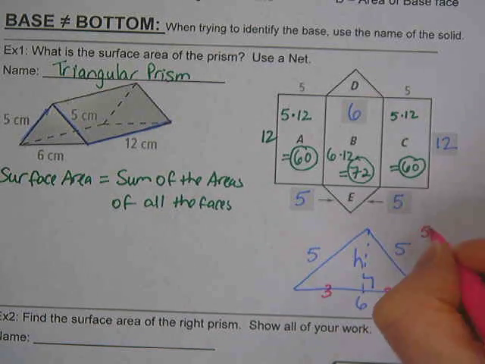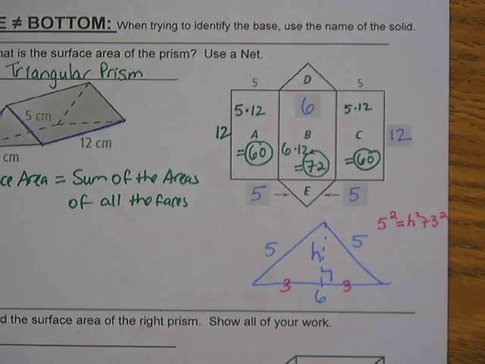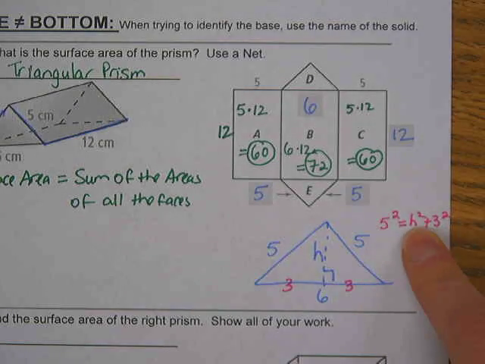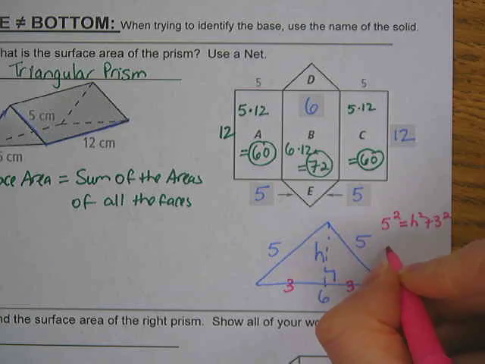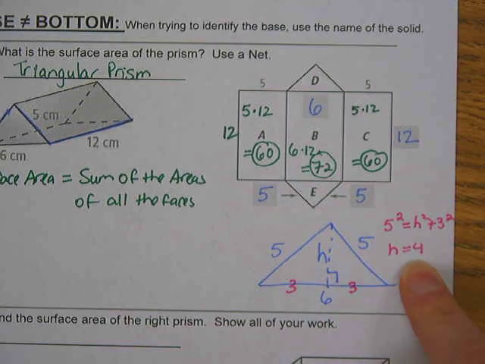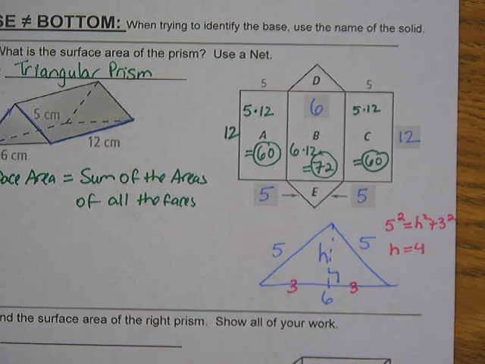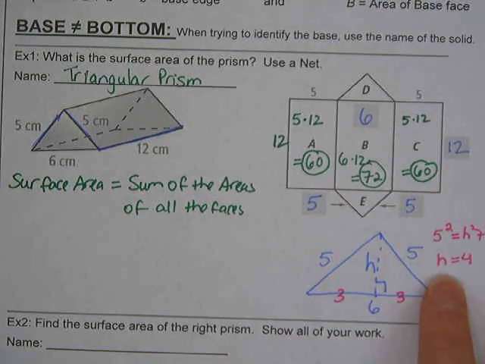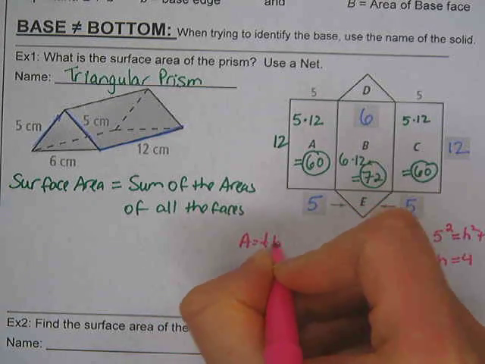Hopefully you recognize it's the Pythagorean theorem, and this 5 is the hypotenuse because it's opposite the right angle, so I'm going to have 5 squared equals h squared plus 3 squared. If you need to, pause the video so that you can solve for h on your own, and hopefully you get the same thing. It's going to be 4. Or maybe you recognize that this is a 3, 4, 5 right triangle.